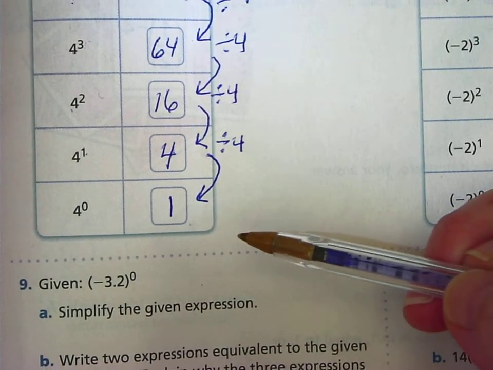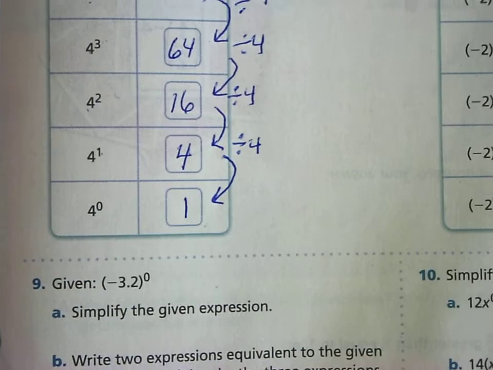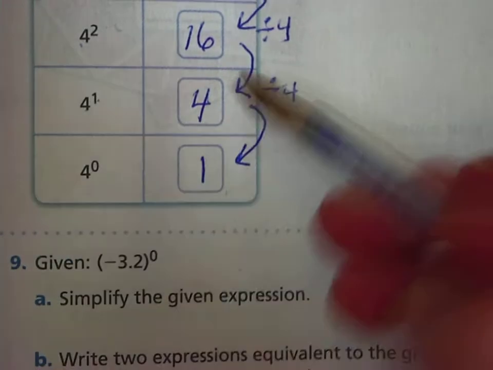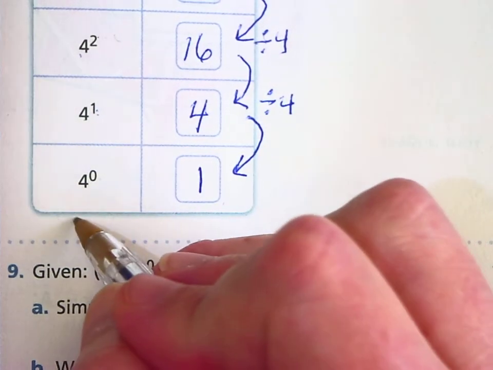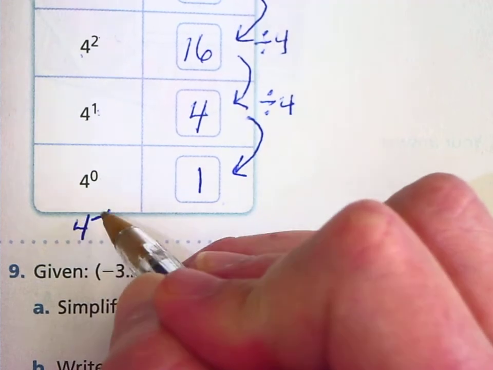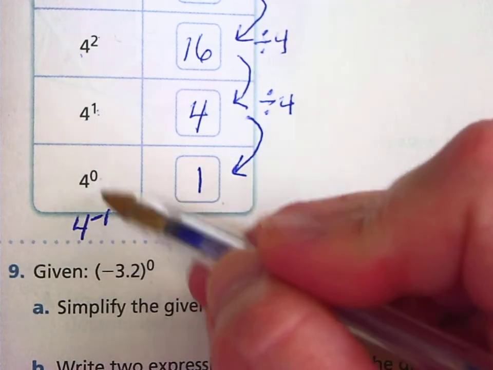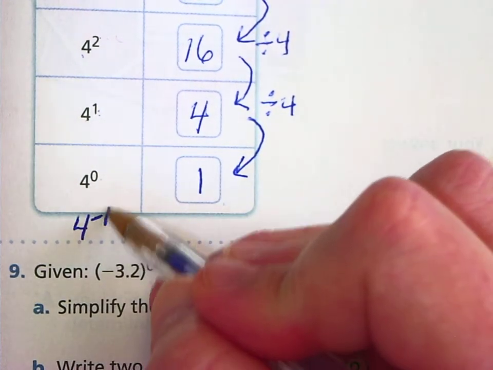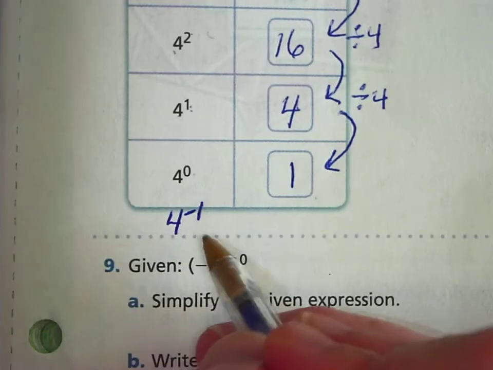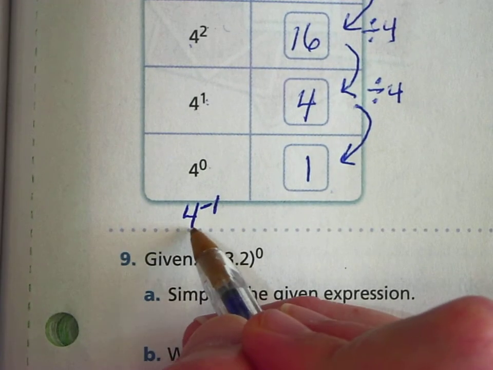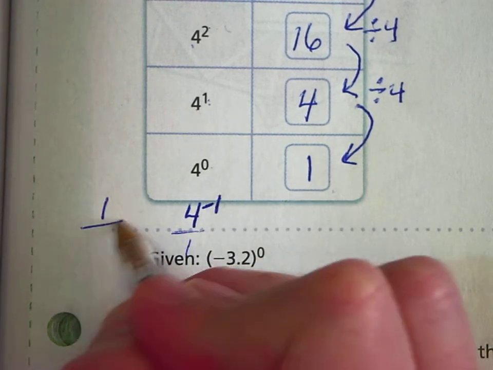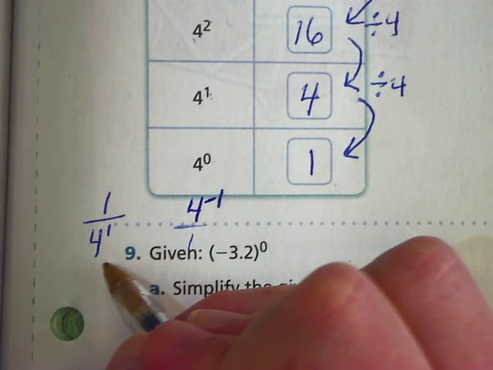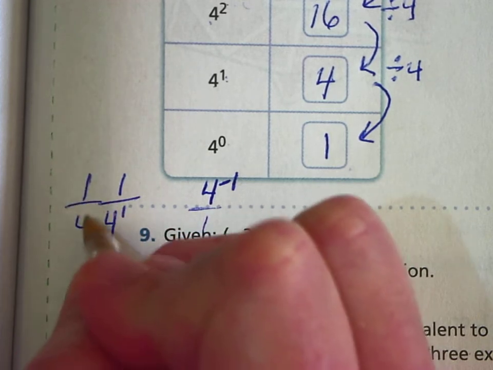Now, why do you flip negative exponents and make them a fraction? If this is 4 squared, 4 to the 1st, 4 to 0, the next one would be 4 to the -1 power, correct? If we're counting down with our exponents, 4 to the -1. Basically what I said to do was make this a fraction and flip it. So you'd have 1 over 4 to the 1, which is just 1/4, correct?